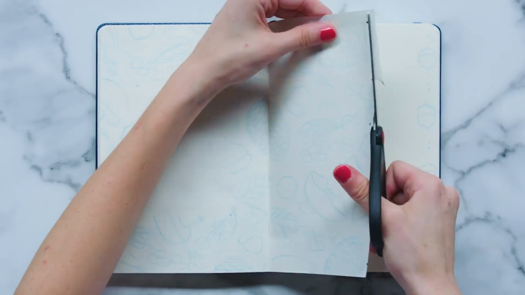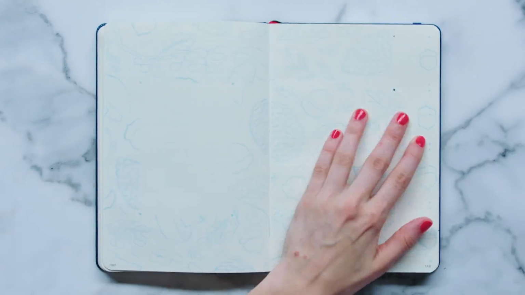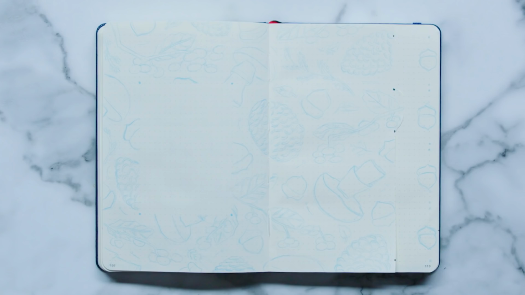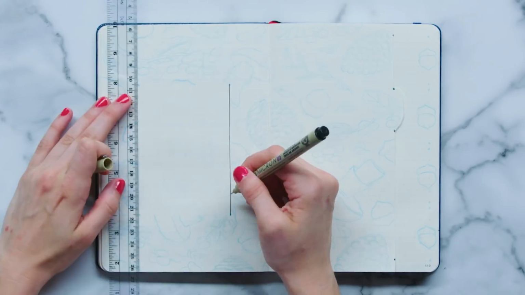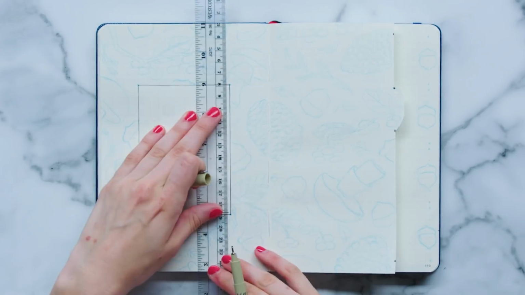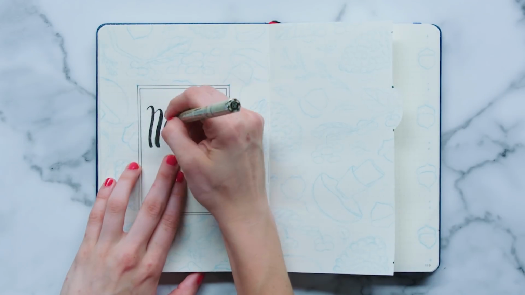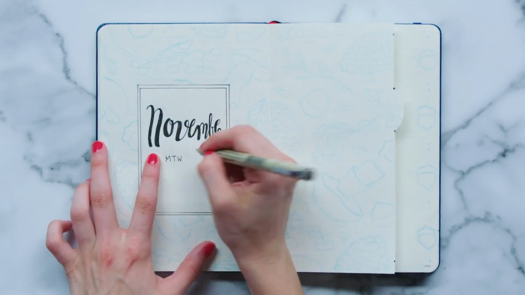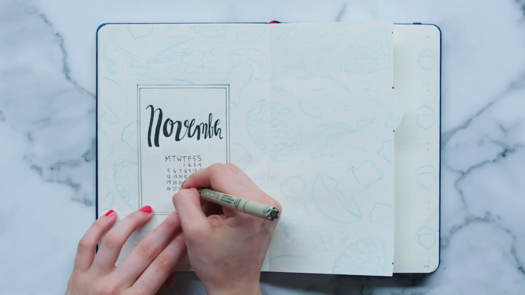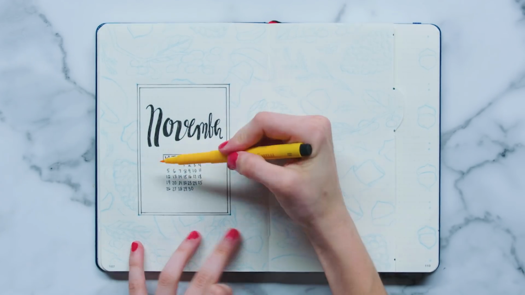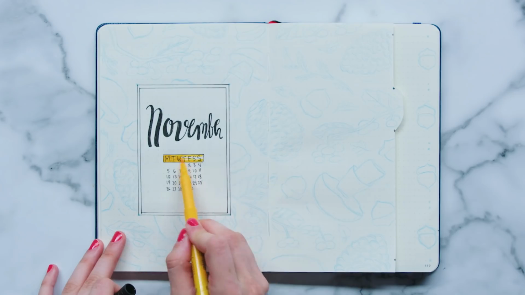As you can see, we've now created our Dutch door, and we'll use the 2 pages behind that door as a place to house all of our necessary information for that month, like appointments, reminders, etc. Now that the door is done, draw a large vertical rectangle in the center of the left-hand page. Inside the rectangle, write out November in a script font and create a small calendar below it. Next, draw a rectangle around the days of the week and color it in using an orangey gold colored marker.